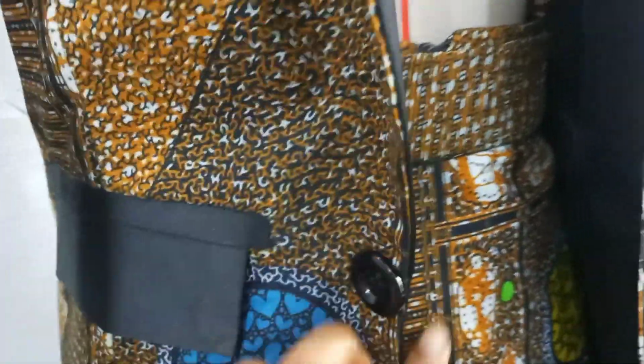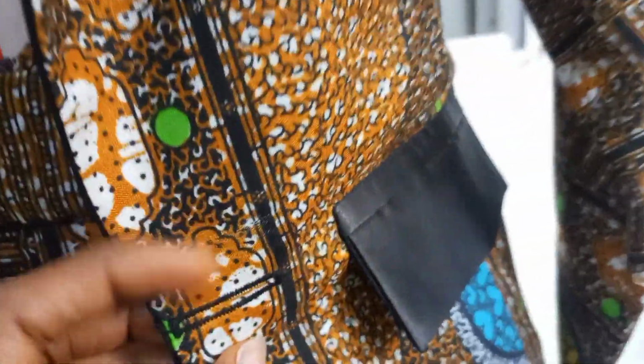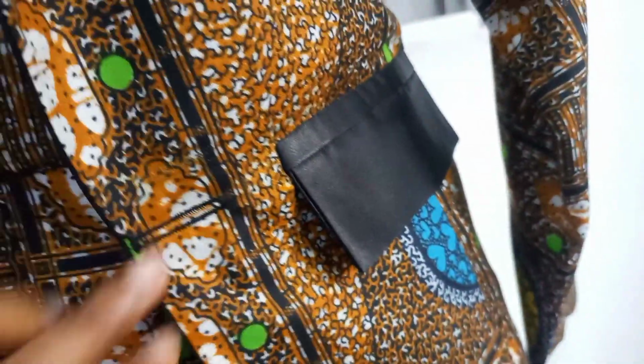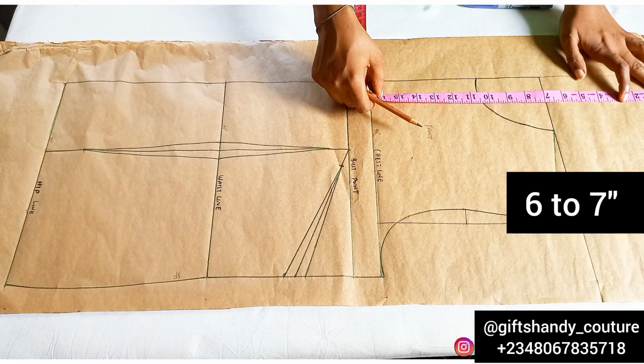In today's video, I'll be showing us how to draft the patterns needed in order to create this beautiful jacket that we have here. If this is something you like to see, then let's get started.